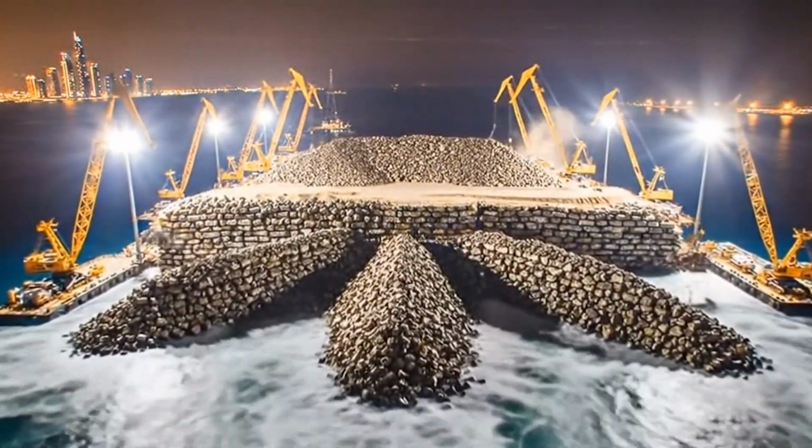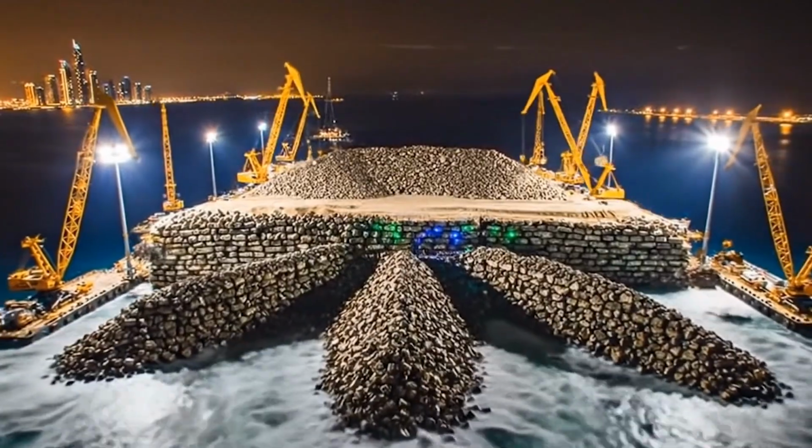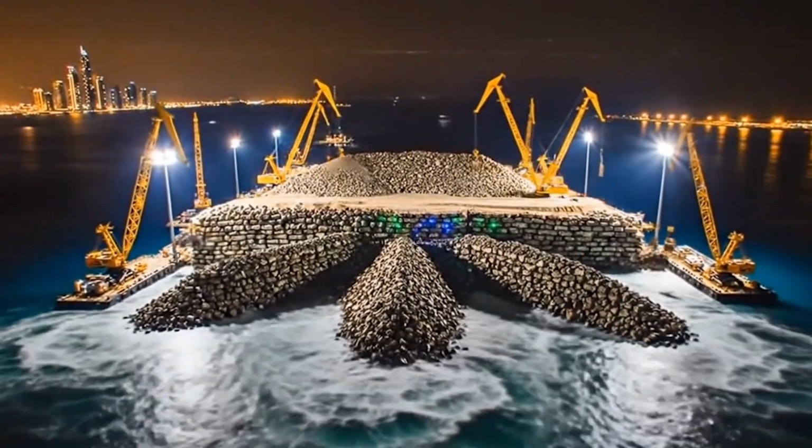Utilities to buildings: power, water, and data connect into structures. Routes remain hidden. Services activate silently.